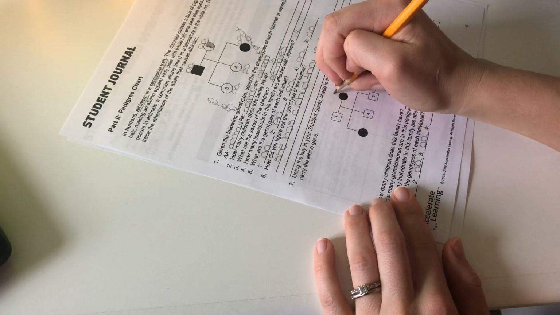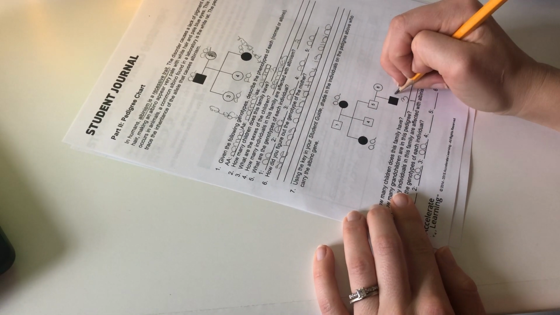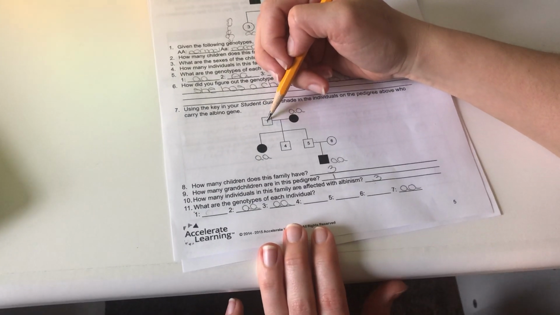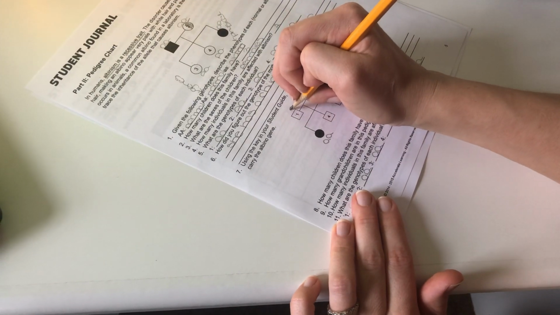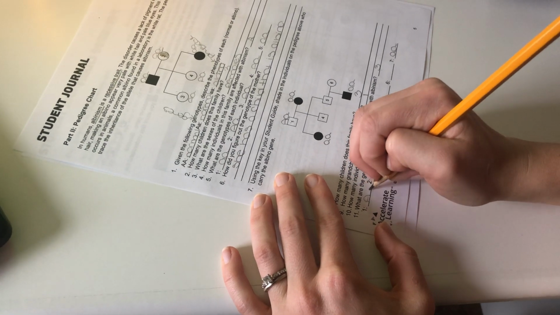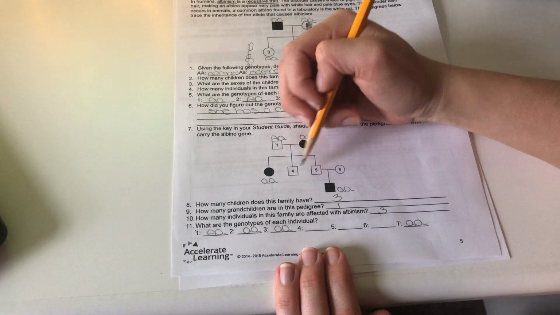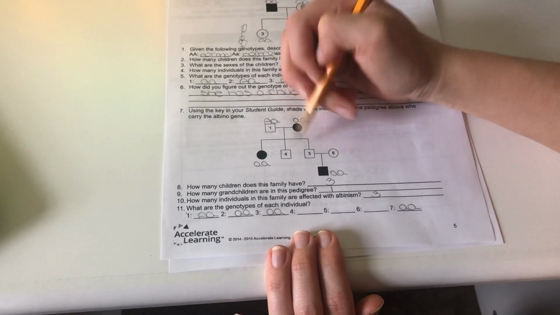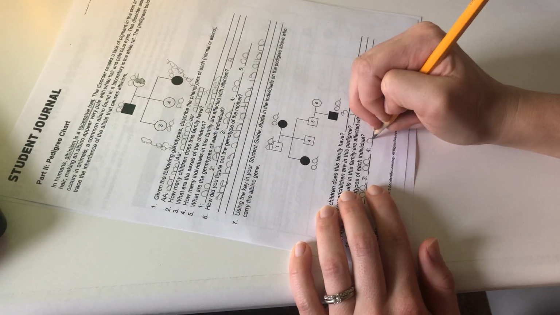Okay, so I'll write those in here. Okay, this dad does not have albinism, but yet he had a child with it, so he has to have a little a, but he doesn't show it, so he's going to be big A, little a. Okay, all of these kids, 4 and 5, they had to get a little a from the mom, but they don't show albinism, so they had to get the big A from the dad.